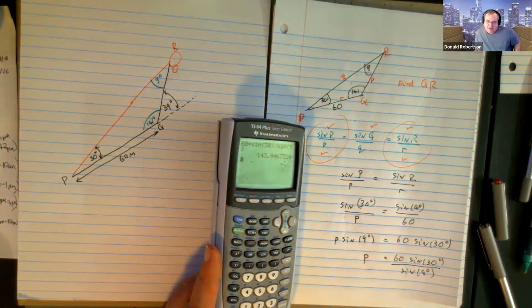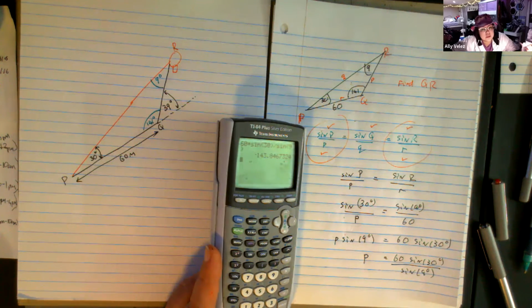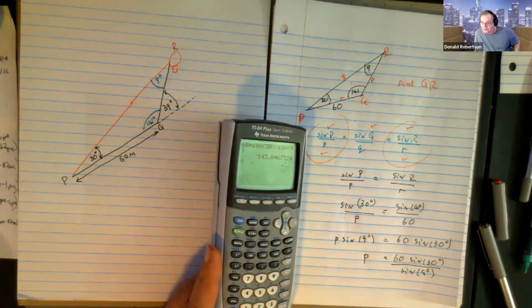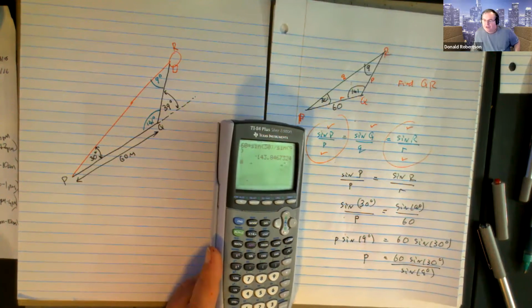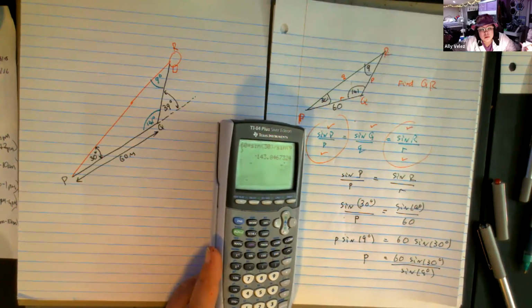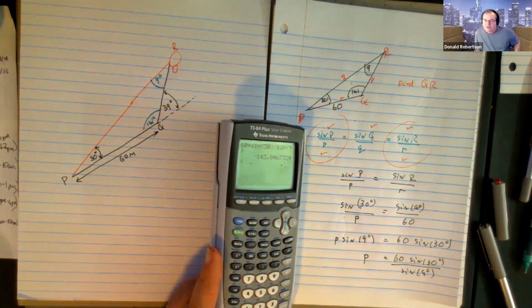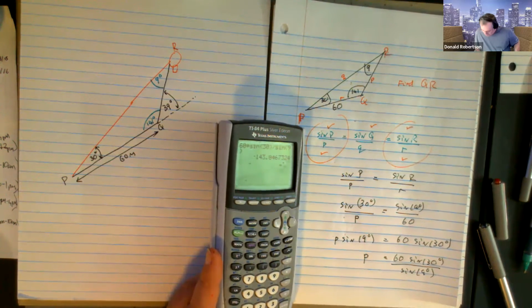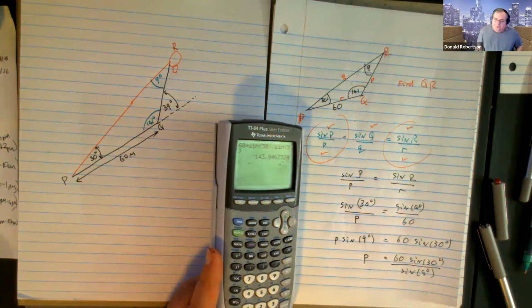Would you agree negative 143 feet sounds wrong? Has anybody any idea what I did wrong? You didn't isolate the bottom or put parentheses? Sometimes that's the cause, not this time, but yeah, sometimes you need a bracket that you didn't. And that's true, but in this case, that wasn't the issue. The fact that you can't think of it is a good example of why this one is such a common one. Last chance before I tell you.